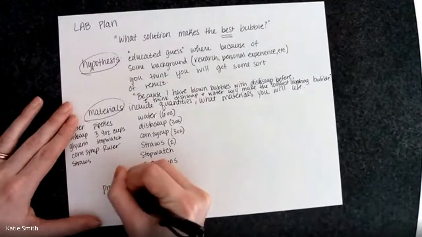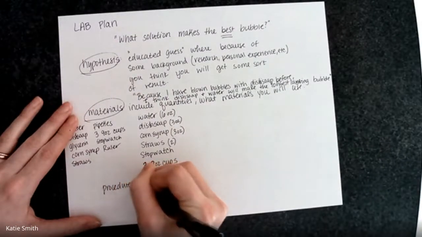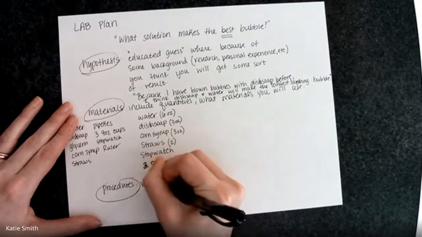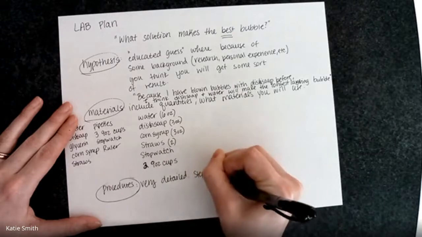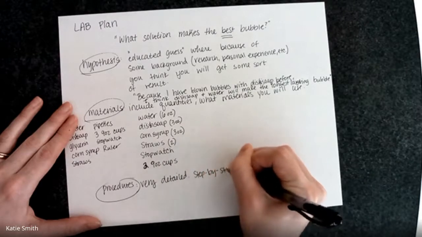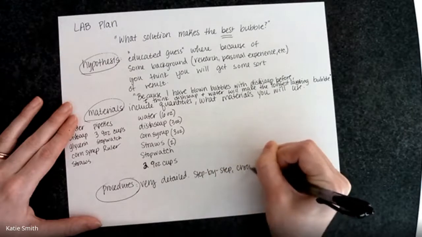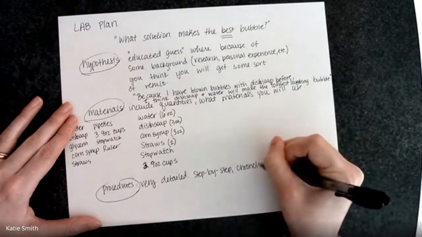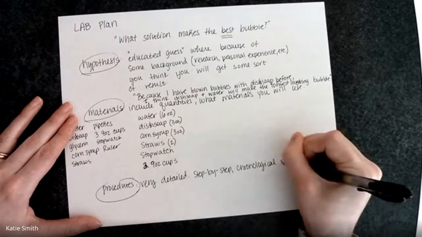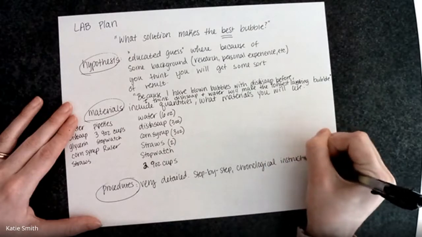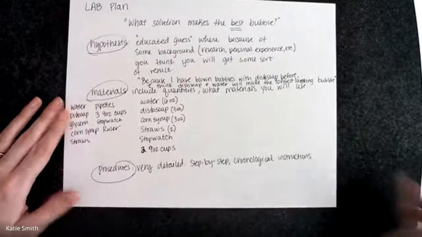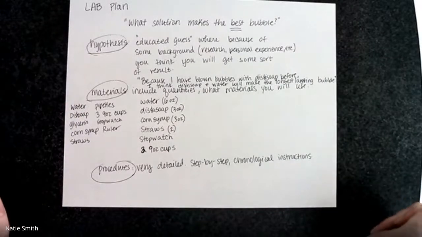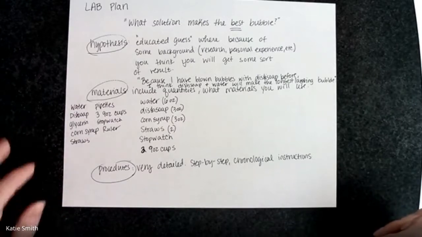Now, procedures. The thing about procedures is they need to be very detailed. This is a step-by-step, chronological, so that means in the order in which you will do them, set of instructions. You want them to be so explicit that if you were to give this lab to someone who had never seen this done before, they would be able to repeat it just like you have done it. So very, very, very explicit.